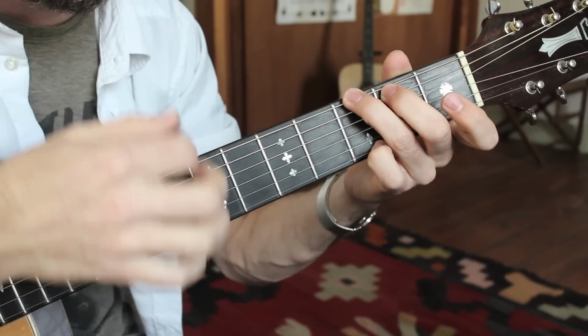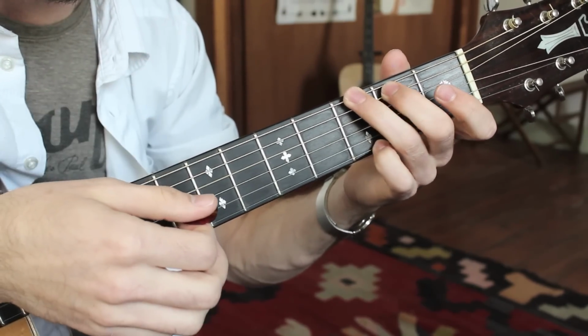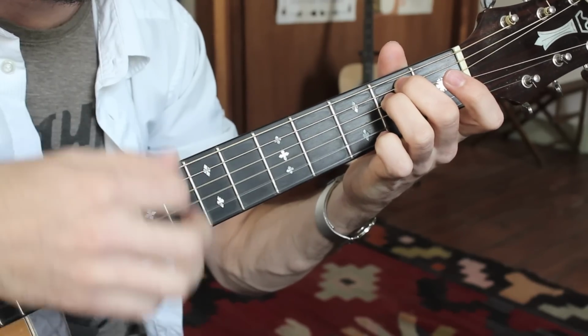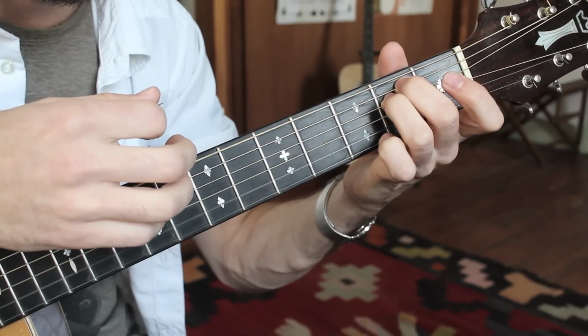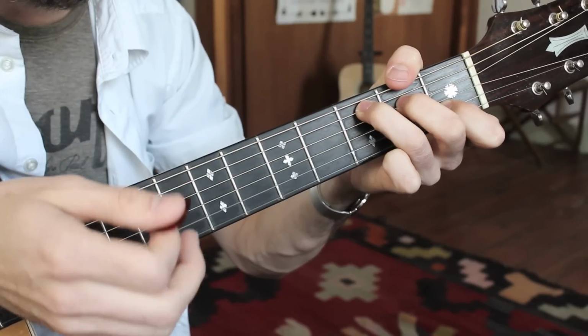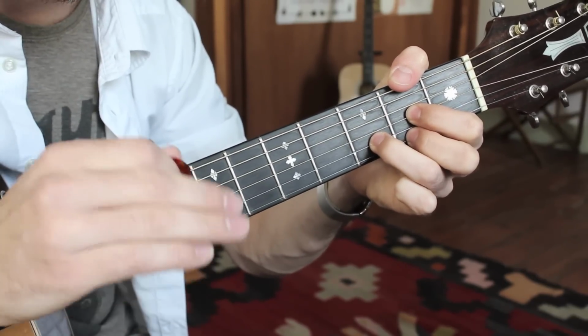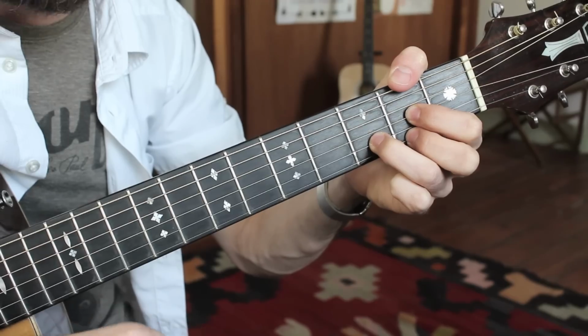It sounds like this. I'll do the same thing on the E minor chord. Same thing on the C chord. And again, just once on the D chord. And if you just do that, that's enough to get this song down.